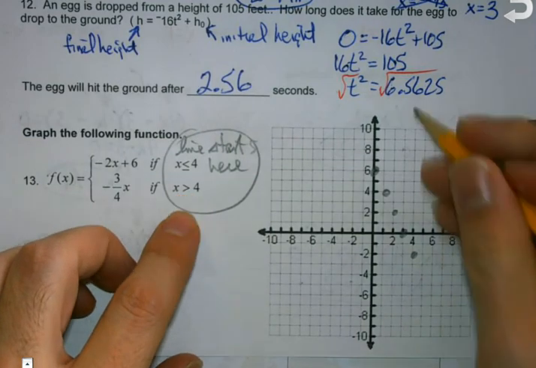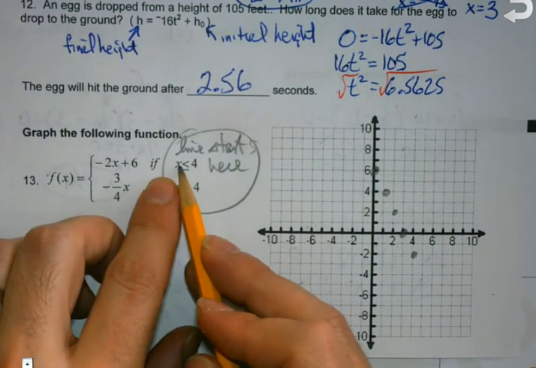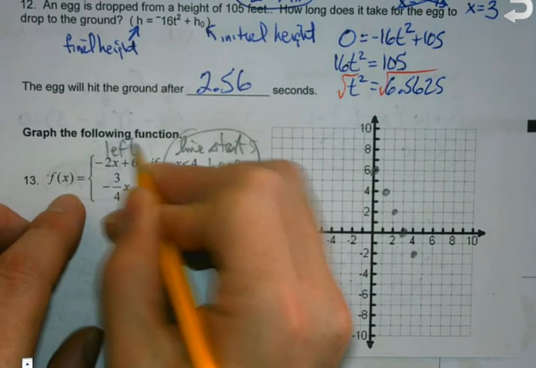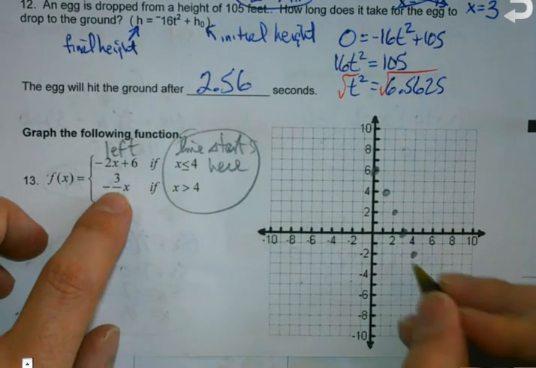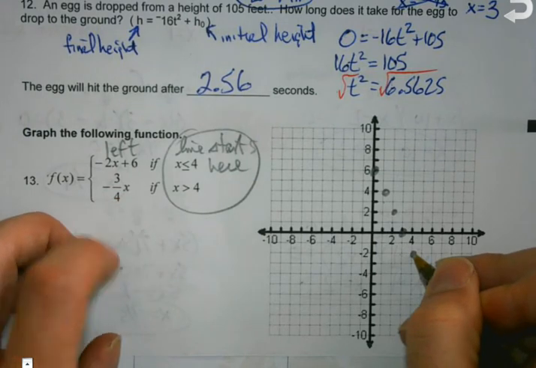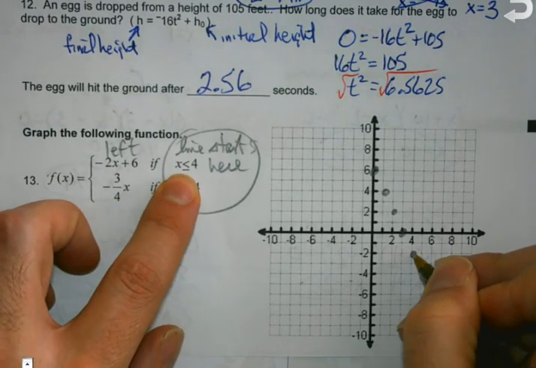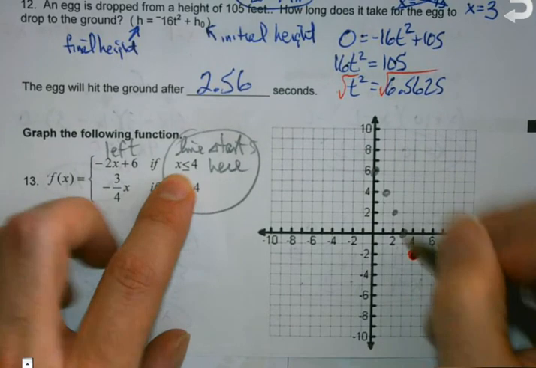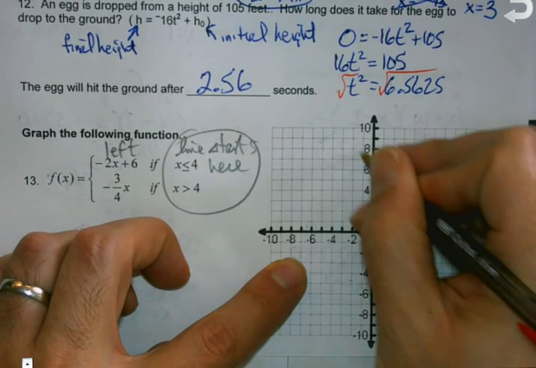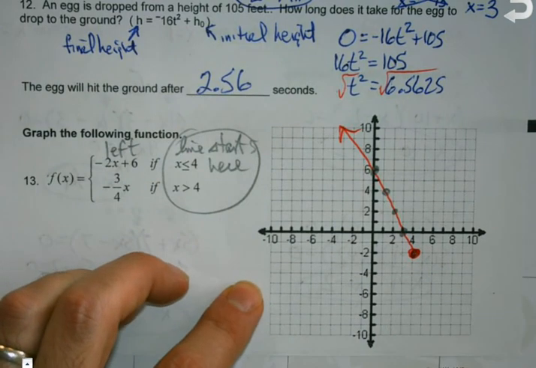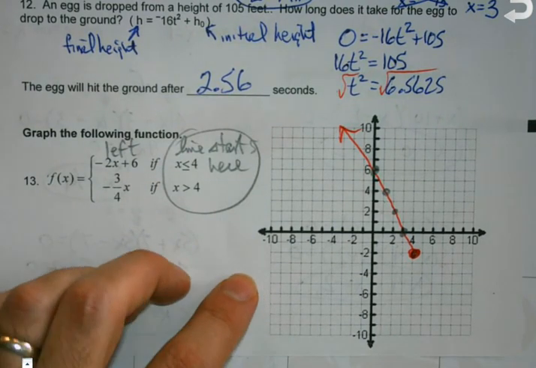x equals 4. Here, x is less than or equal to 4 means I want the part to the left of it, which is nice because that's the dots I have. Is this dot going to be open or closed? Closed. Okay? Closed dot going to the left. That's the only part I want. I don't want this part. I only want the part that's less than going to the left.